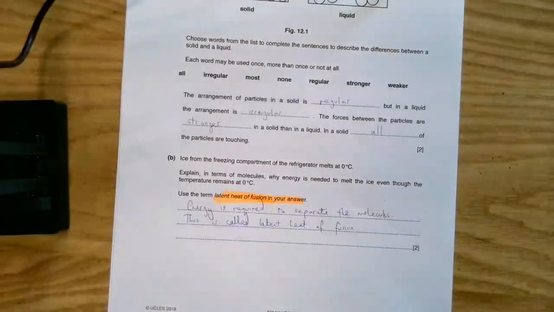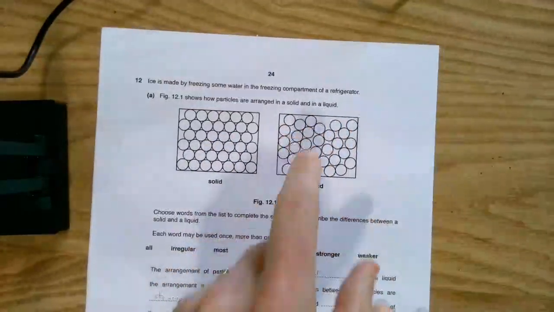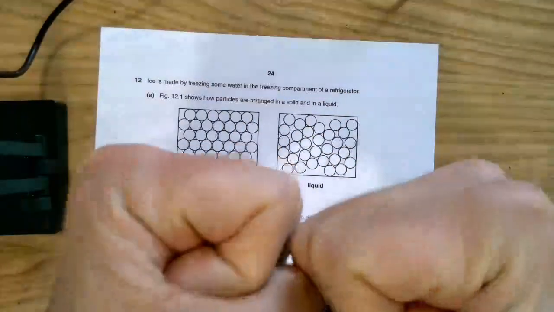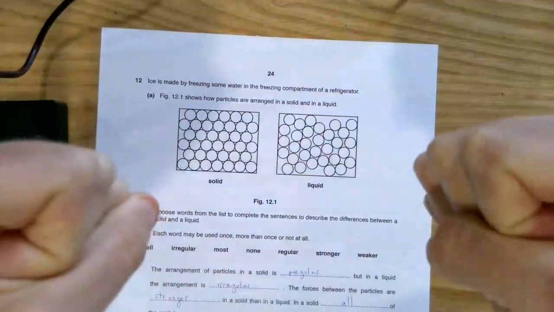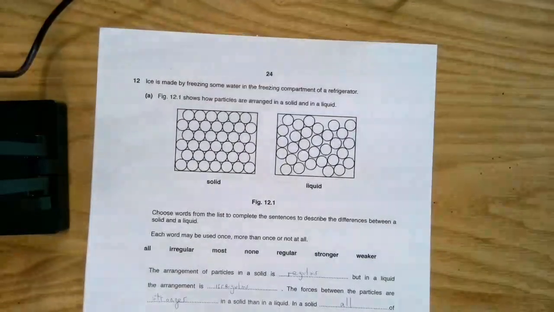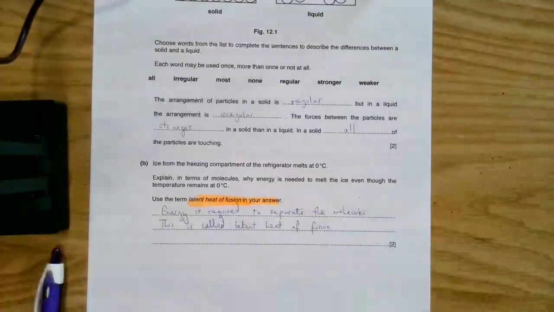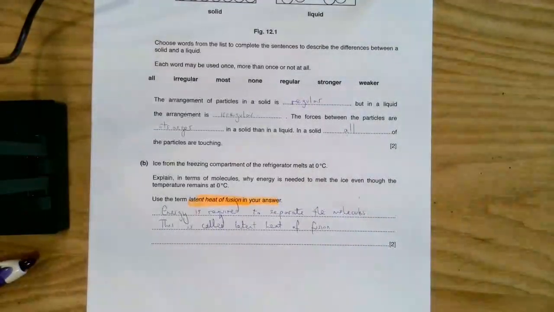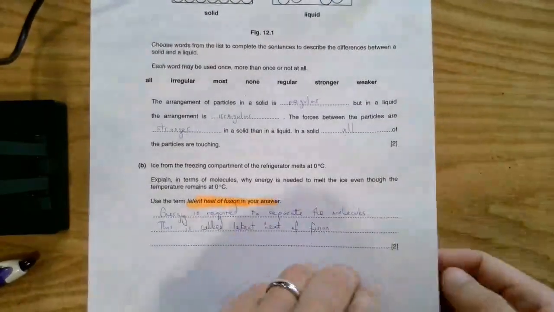The idea being here that energy is required to pull my particles from this arrangement into this arrangement. We've got attractive forces pulling the particles together, so in order to move those particles apart, I have to do work, I have to put in energy, and so therefore we need to separate those molecules using that energy. What we call this is the latent heat of fusion. As I've said, this is not on our syllabus, don't worry about it too much. It will come in handy in IB though.